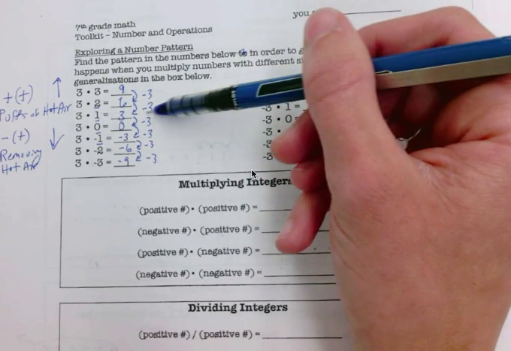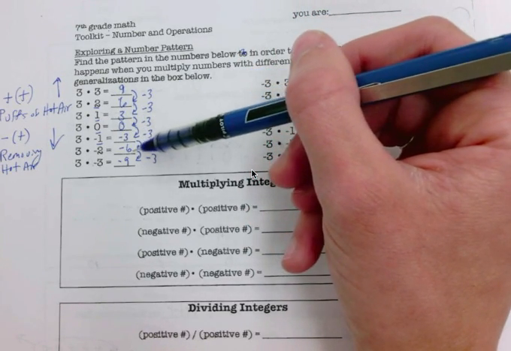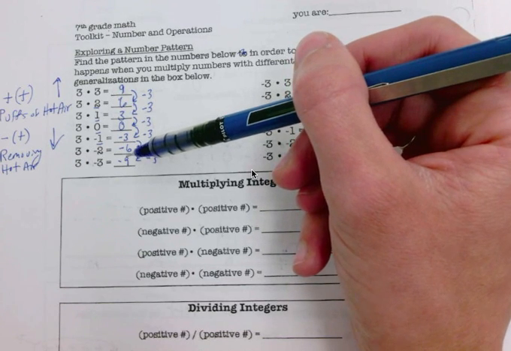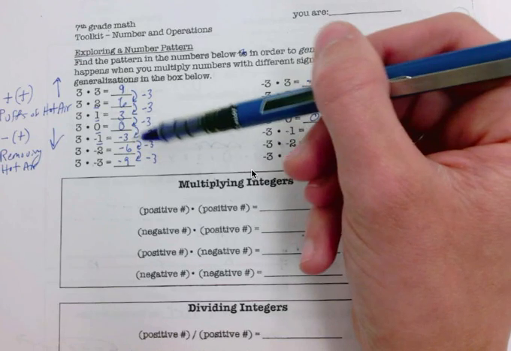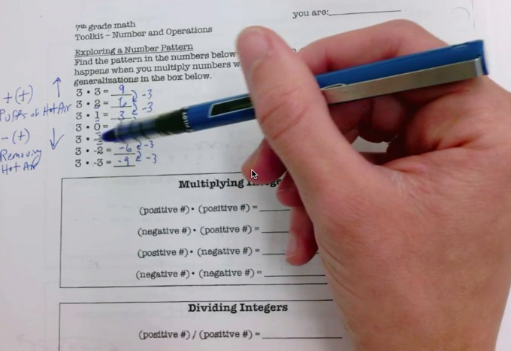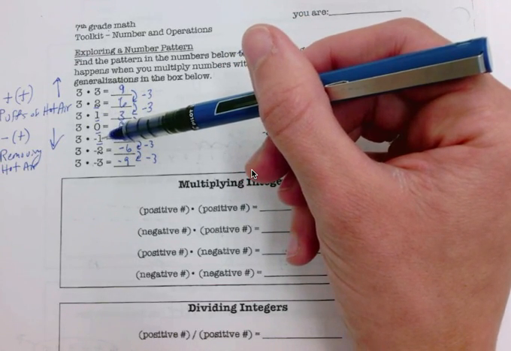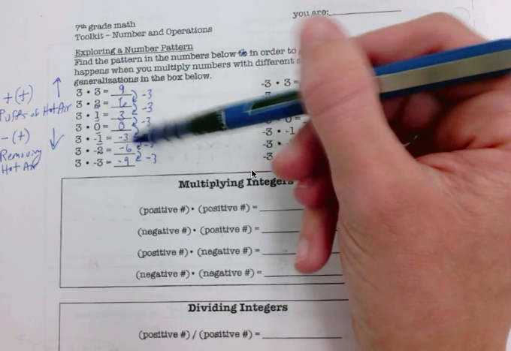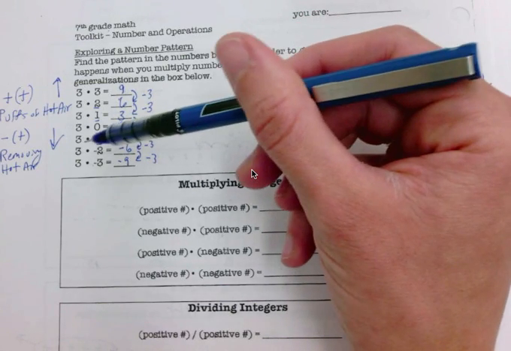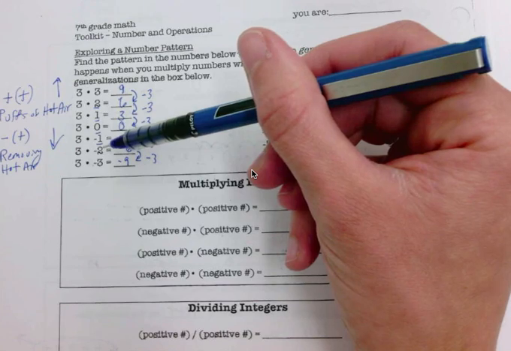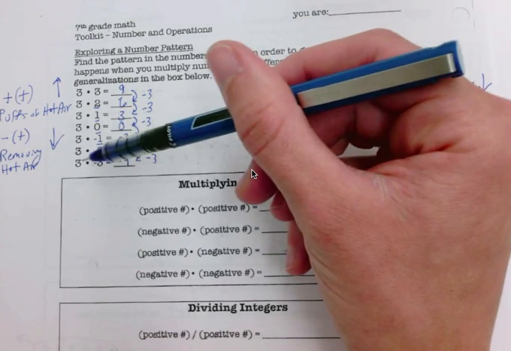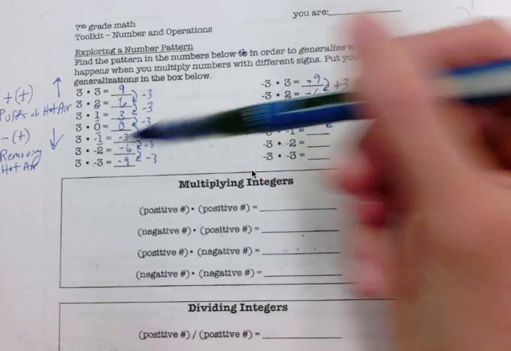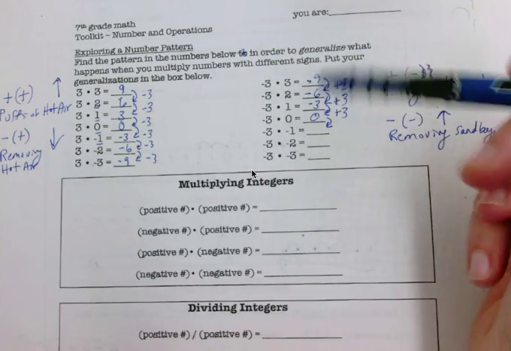And I also noticed this pattern on the side that each time I do one less puff of hot air, it makes me go down 3. So this would be removing hot air 3 times, which would make me go down 3 spaces. Removing 2 puffs of hot air 3 times would make me go down 6 spaces, and removing 3 puffs of hot air 3 times would make me go down to negative 9. So I can see a clear pattern there.